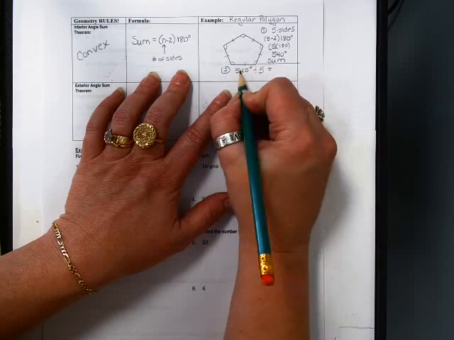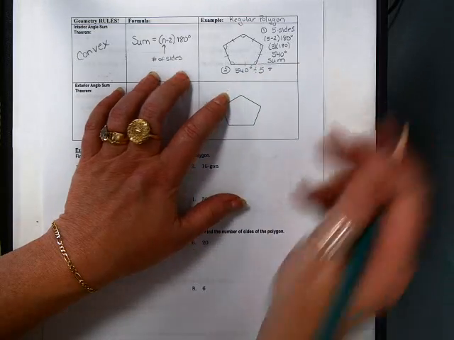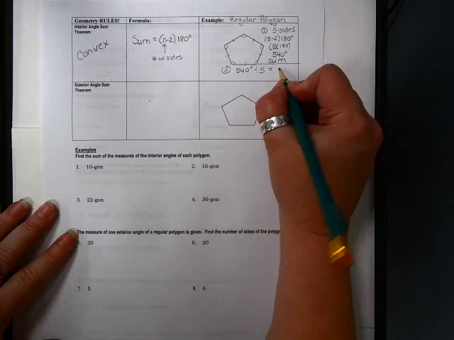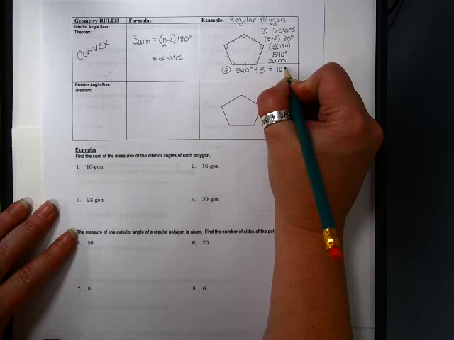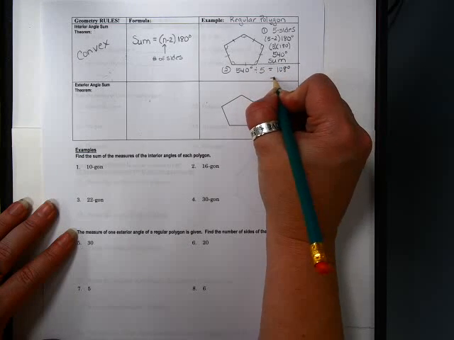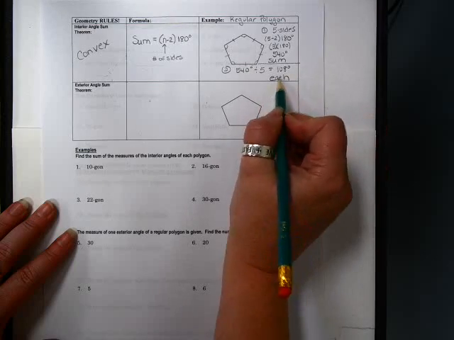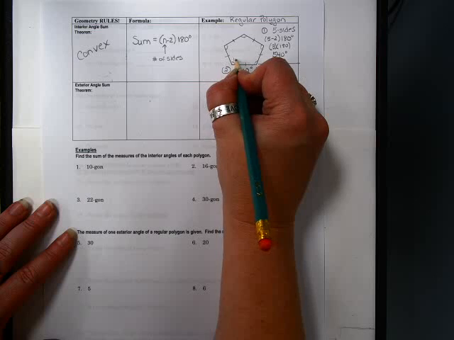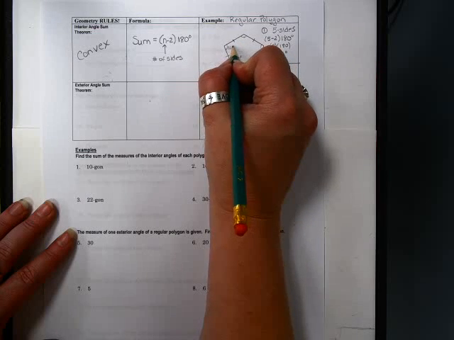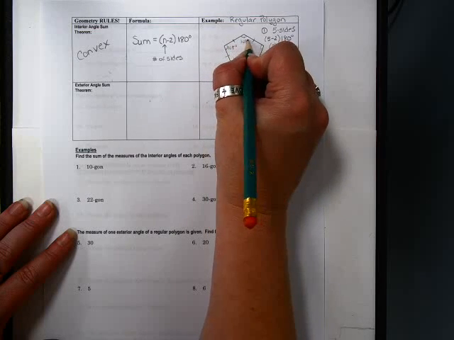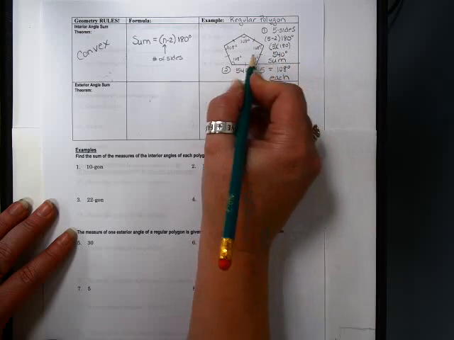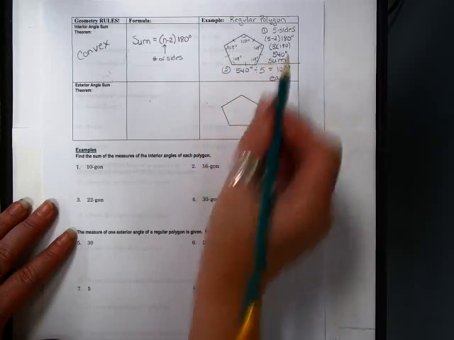And so that means that when I plug this into my calculator, 540 divided by 5 is 108 degrees. And that means that each angle, this is all of them, this is for one of them. So this is 108, this is 108, this is 108, this is 108, and this is 108. And when you add all of them up, it's 540 total.